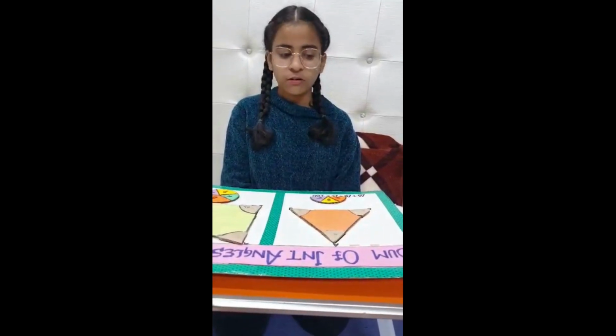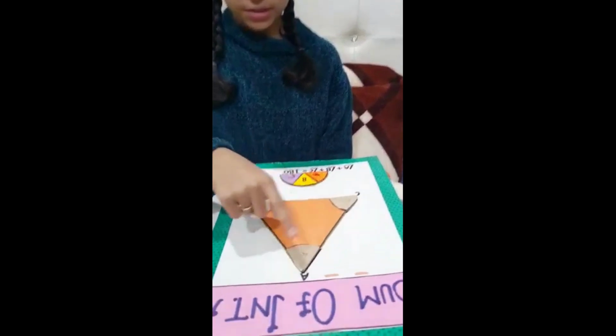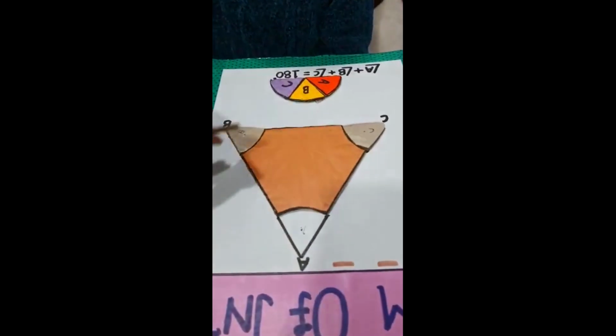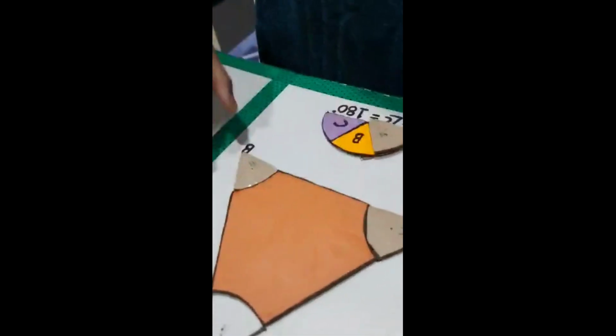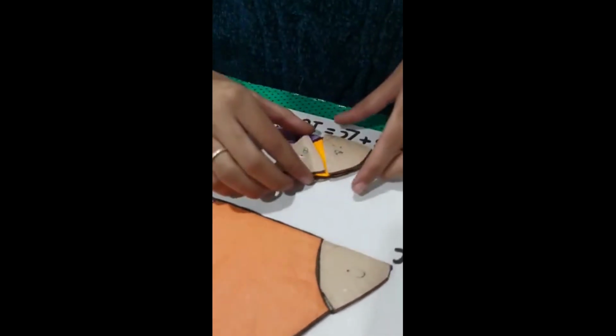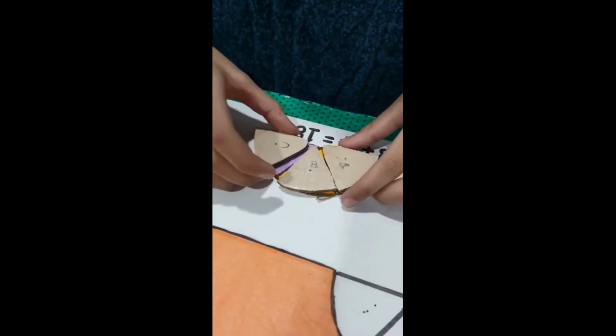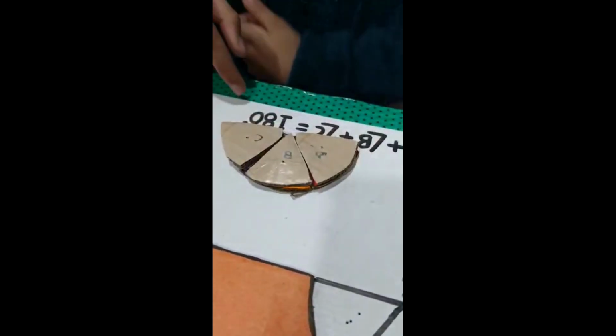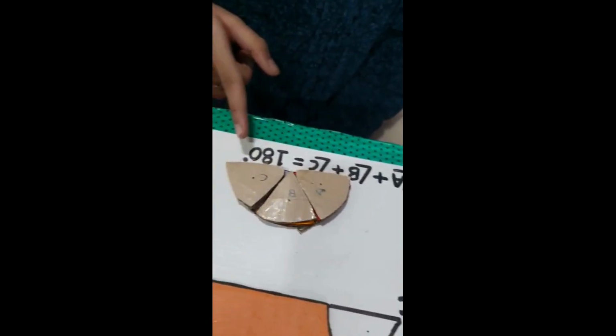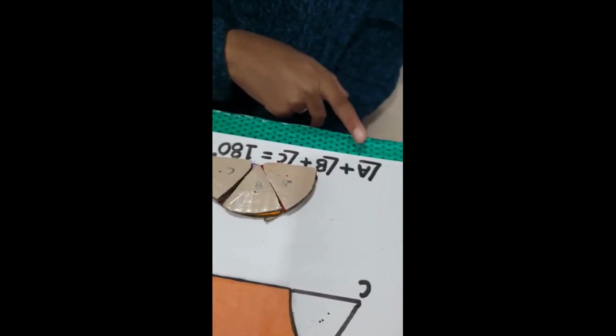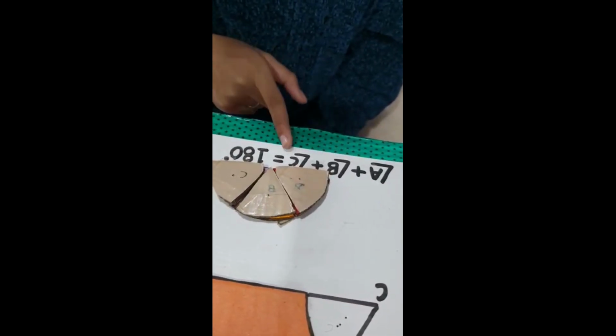Today I am going to show you a model of sum of interior angles of a polygon. So here is a triangle here. So if I take angle A, angle B and angle C, so you can see that they form a straight angle and their sum is equal to 180 degree. So angle A plus angle B plus angle C is equal to 180 degree.